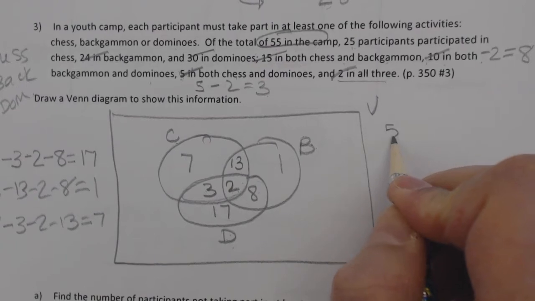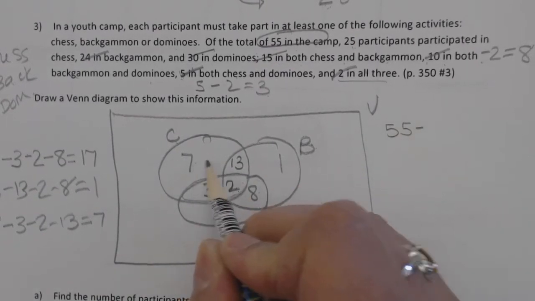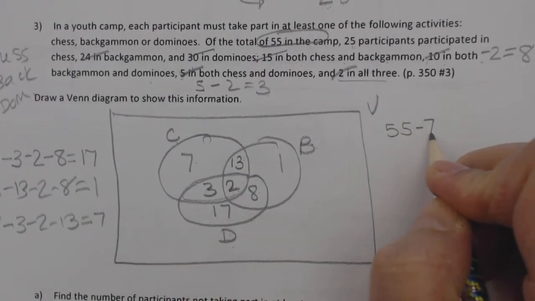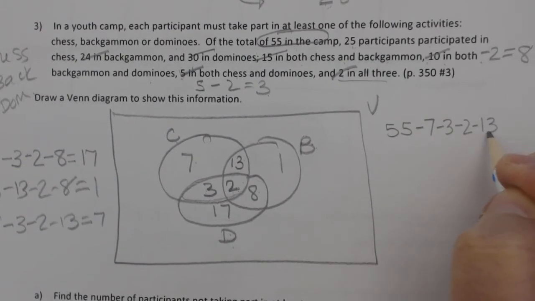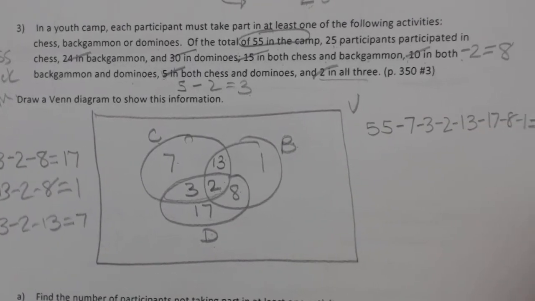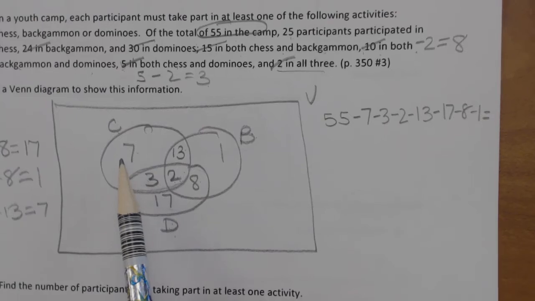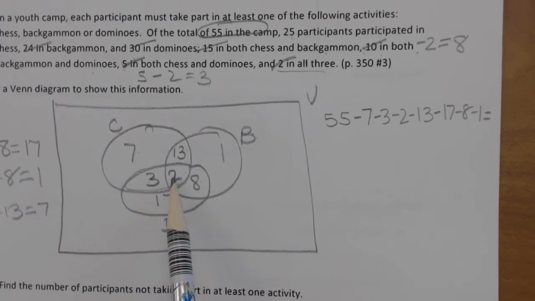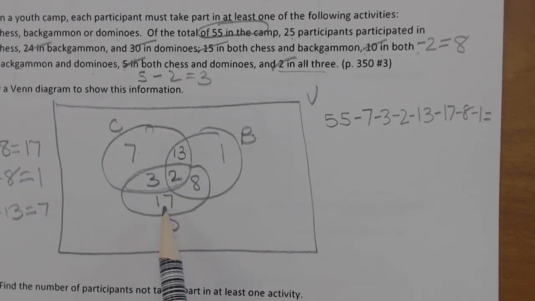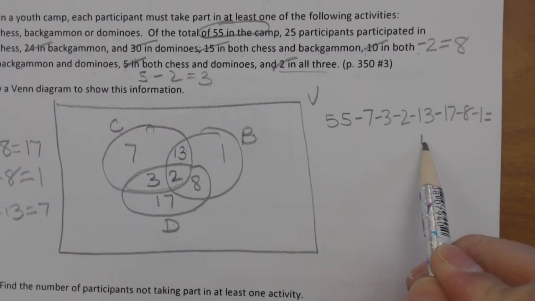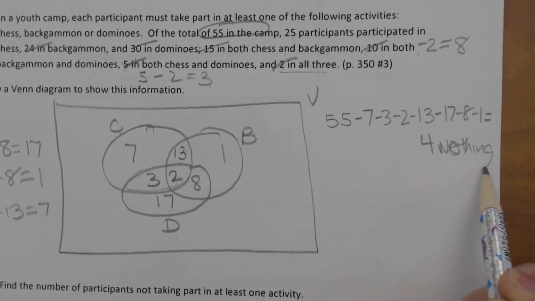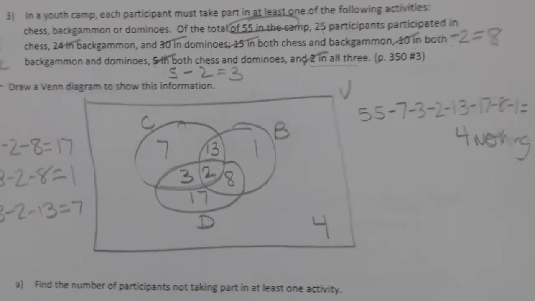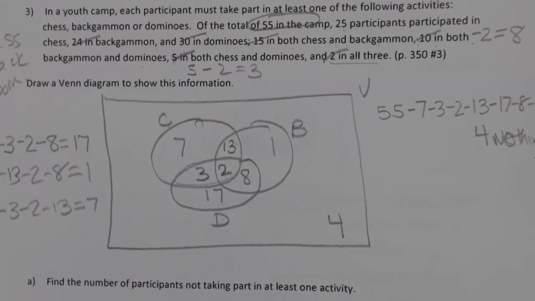So we have 55 minus, and we add all these little pieces, subtract them out. 7 minus 3 minus 2 minus 13 minus 17 minus 8 minus 1 equals... So let me make sure I have everyone. 7, 3, 2, 13, 17, 8, and 1. Yep. And that's going to leave us with 4 that take nothing. None of them. So that's 4 on the outside. All right, I have everybody, so we're ready to go and answer our questions.